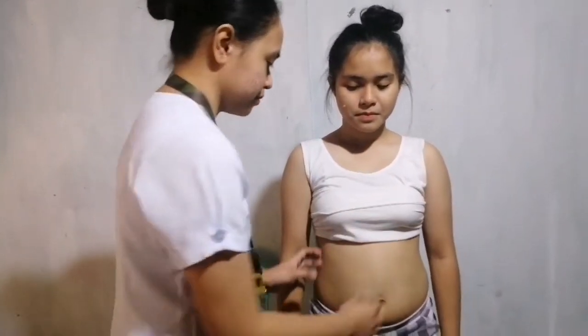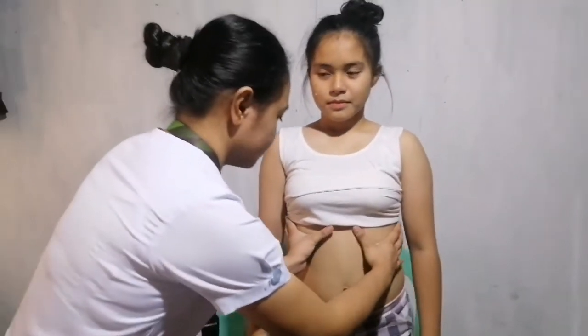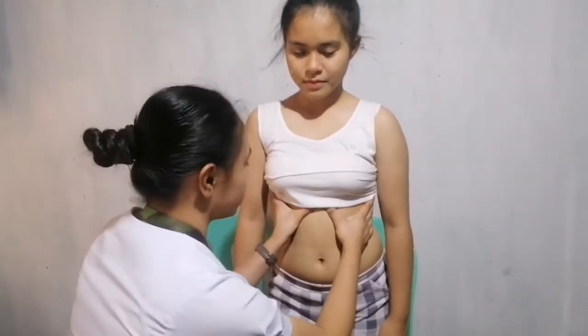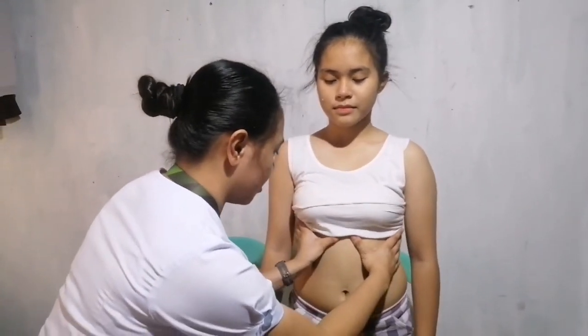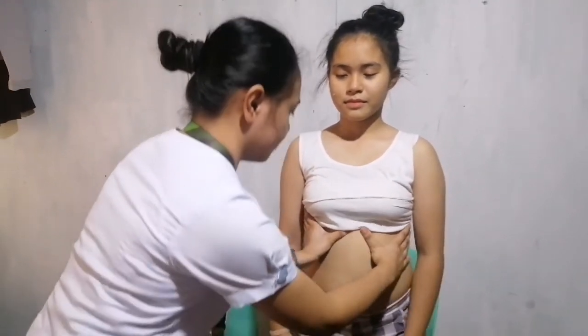Next is to palpate the anterior thorax for respiratory excursion. Please breathe deeply. Again. So the client's respiratory excursion is full and symmetric, and the thumbs normally separate. Next is to palpate the tactile fremitus. We just have to ask the patient to repeat the words blue moon.